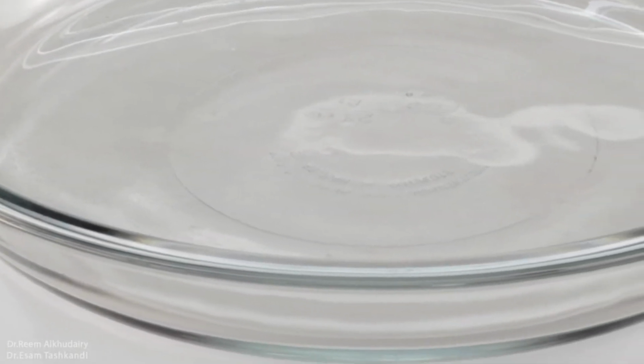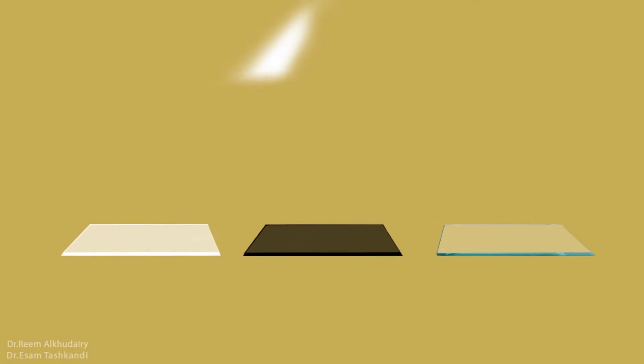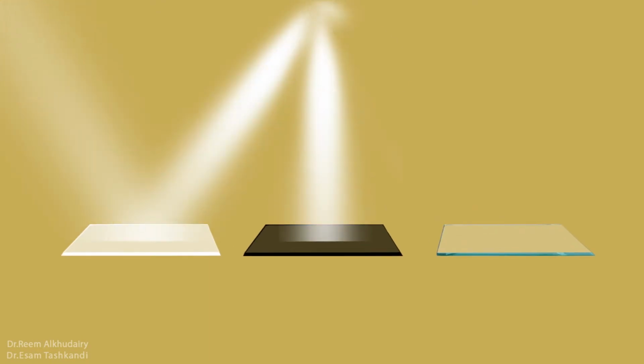Many possible interactions may occur between the visible light and the object. The light wave could be reflected, absorbed, or transmitted by the object. So the color is not in the object itself, but in the light that strikes the object and ultimately reaches the eye and evokes the sensation.